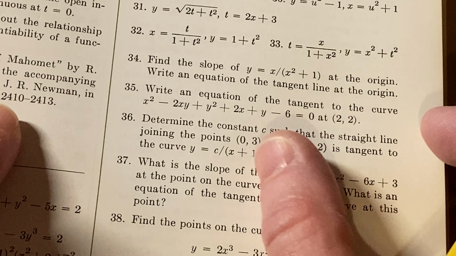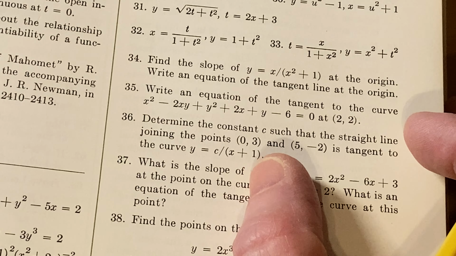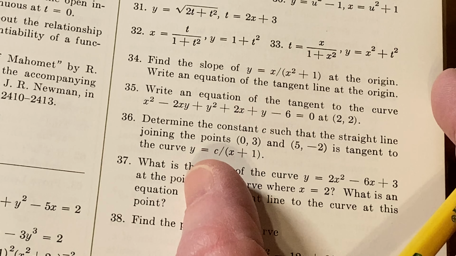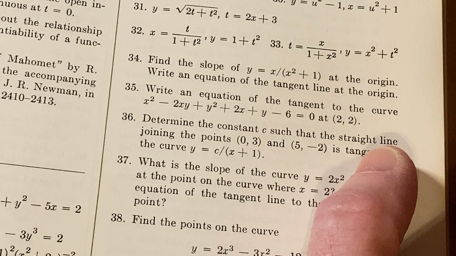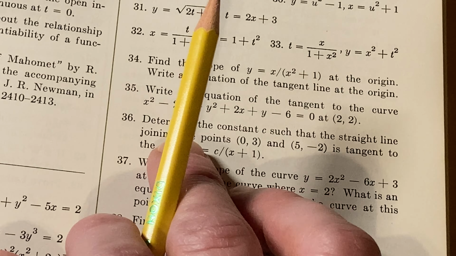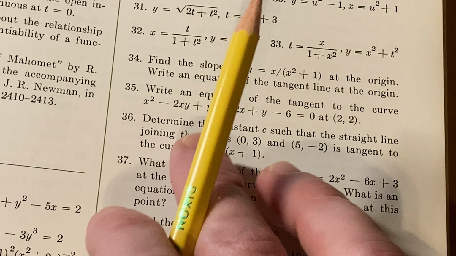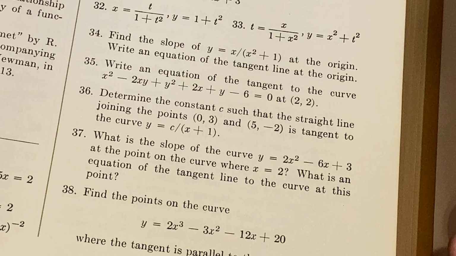So determine the constant c such that the straight line joining the points (0, 3) and (5, -2) is tangent to the curve y equals c over x plus 1. So what that basically means is that this line is going to have the same slope as this curve. So that means that the slope of the line has to be equal to the slope of the curve. So let's go ahead and write all that down and go through it carefully.